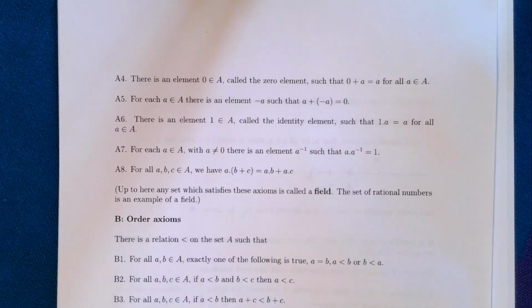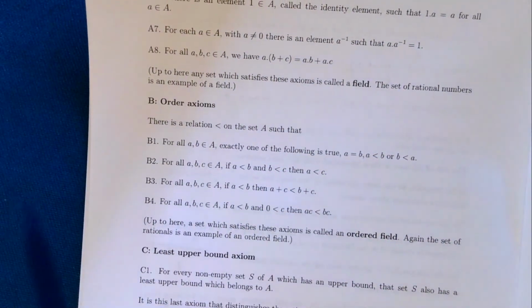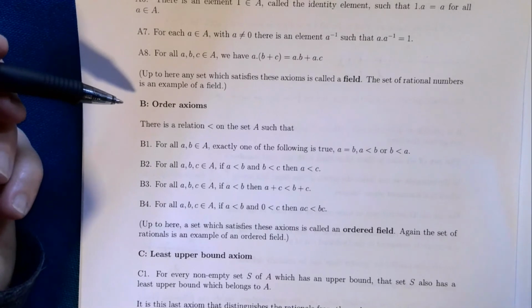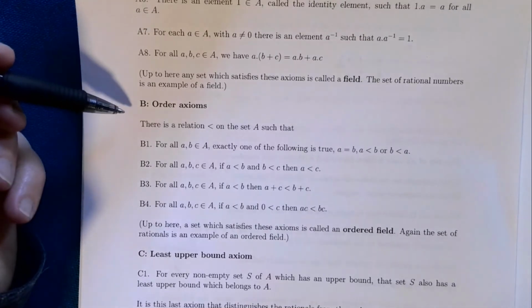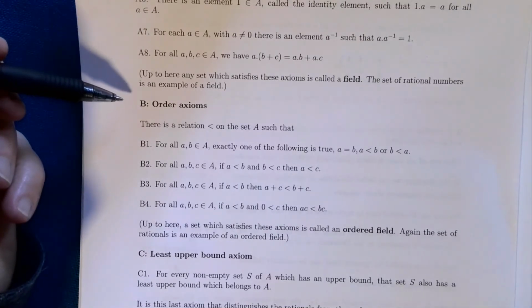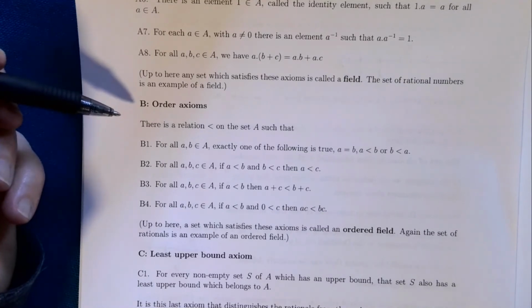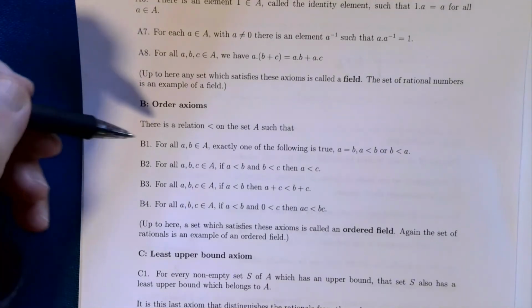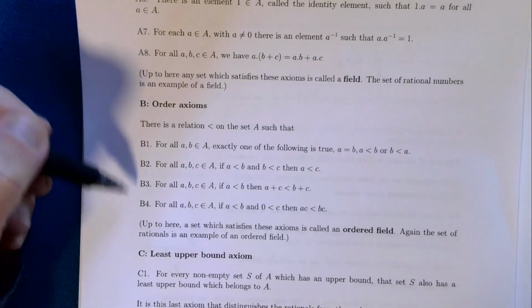Now the second group of axioms are called the order axioms, and they simply say that we can order the elements of this set. Now there are sets where you can't order the elements. The complex numbers, for example, you can't order them. You can't say 1 plus i is less than 1 minus i or something. It doesn't make sense. The order axioms are important in the real numbers.